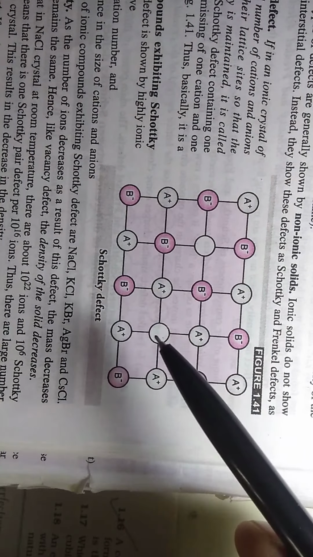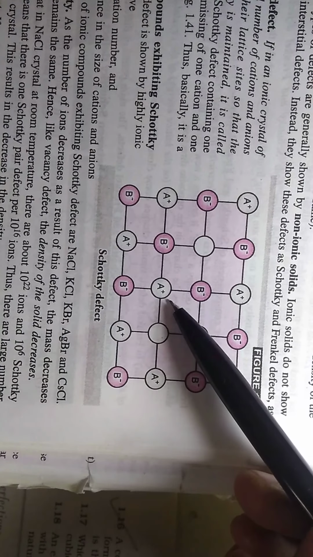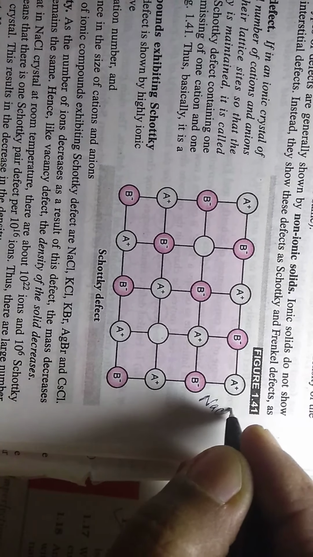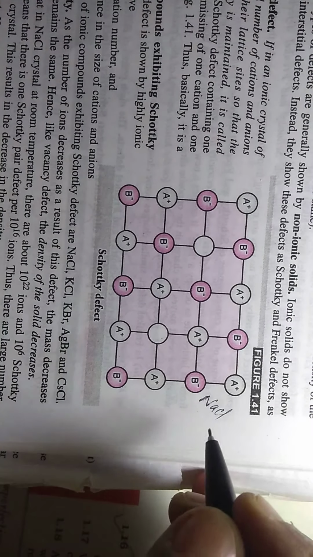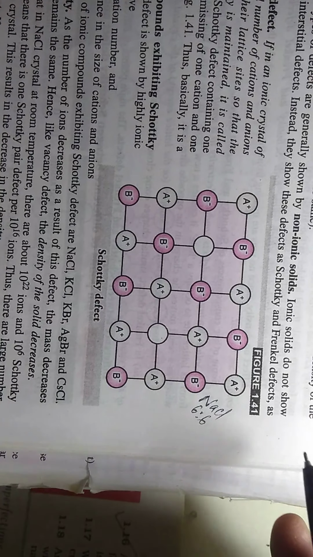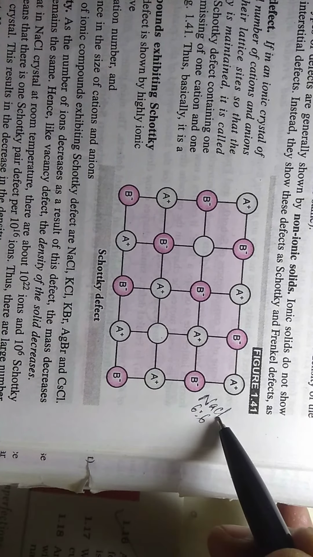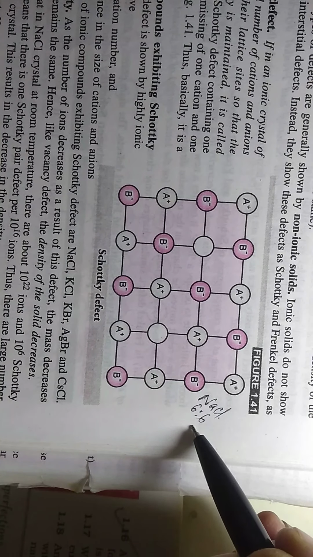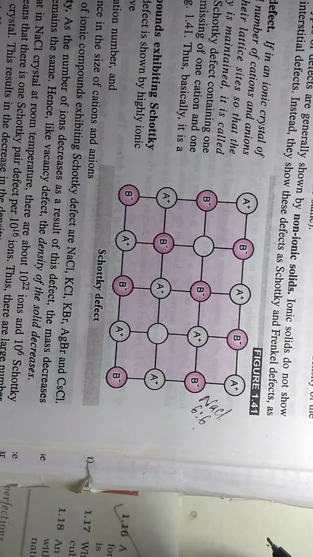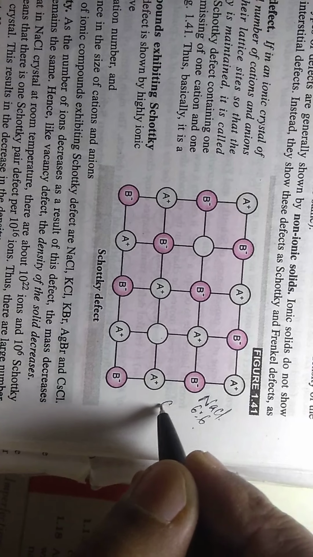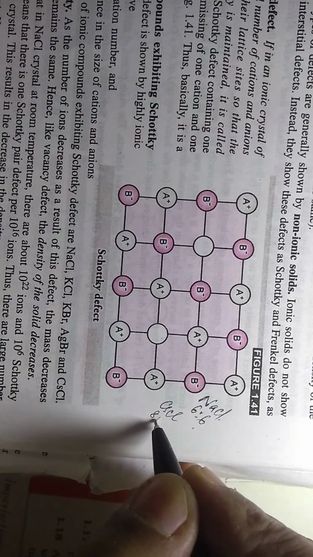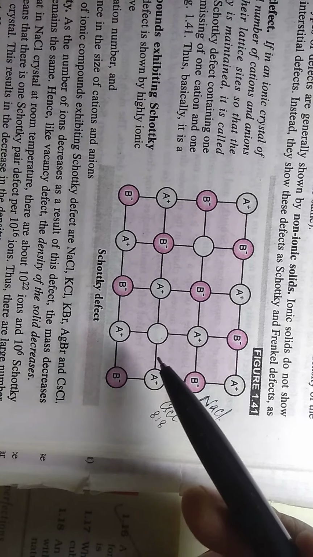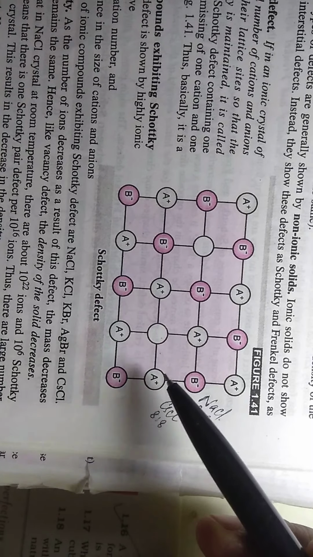Now, what kind of compounds exhibit Schottky defect? Those compounds which have a high coordination number. For example, in NaCl, what is the coordination number I have told? It is 6:6. Each Na plus is surrounded by 6 Cl minus and each Cl minus is surrounded by 6 Na plus. So in compounds having high coordination number, this Schottky defect is frequently found. Not only NaCl, you can also give the example of CsCl, where the coordination number is 8:8.